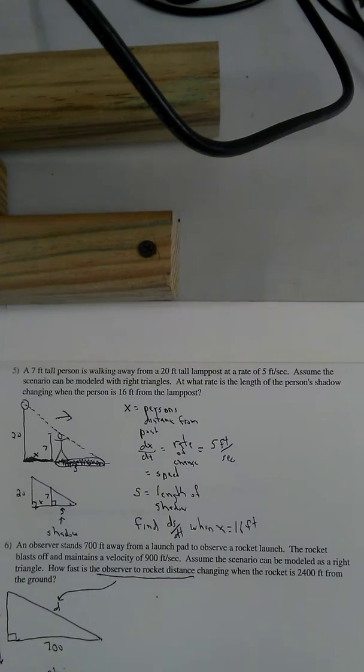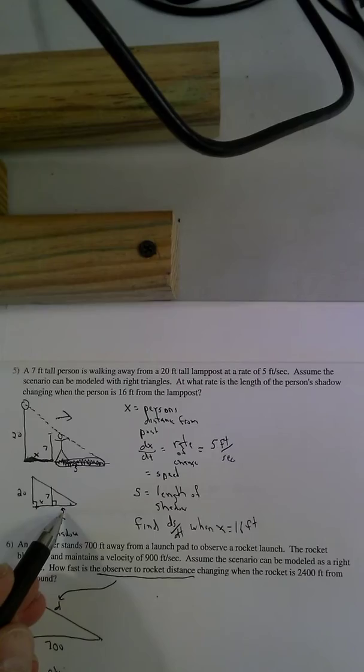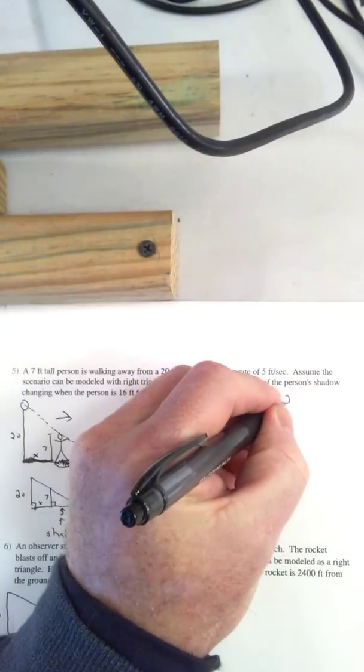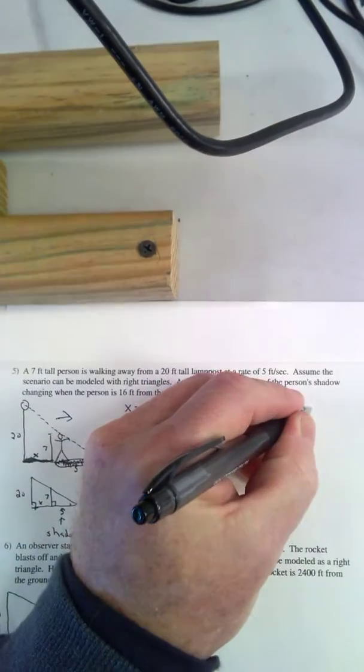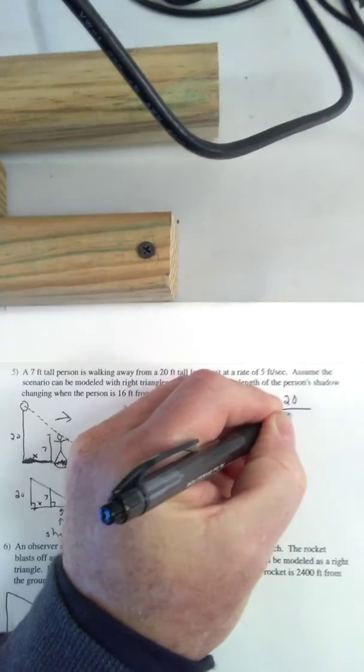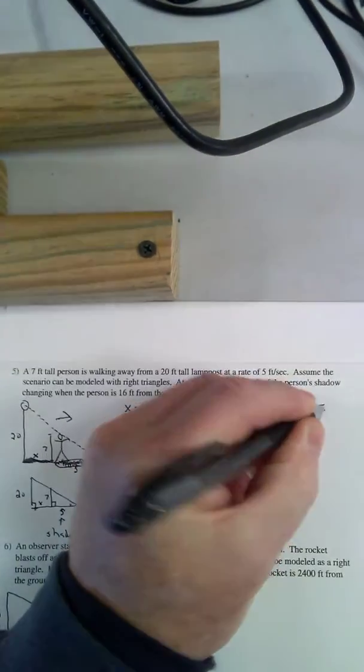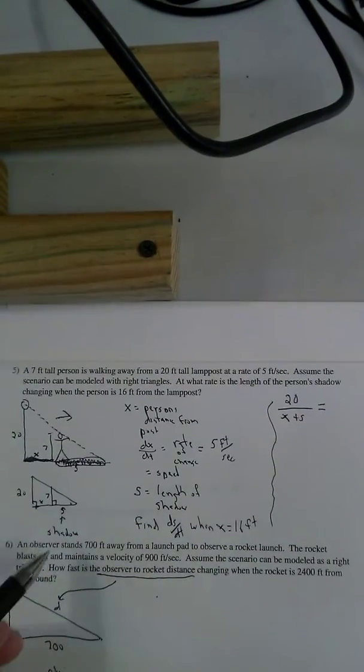So in this big triangle, height over base must equal height over base in the smaller triangle, and that's s.